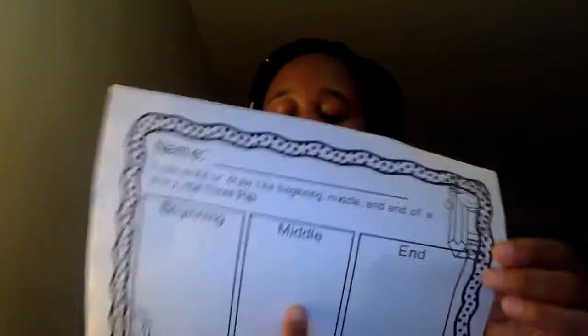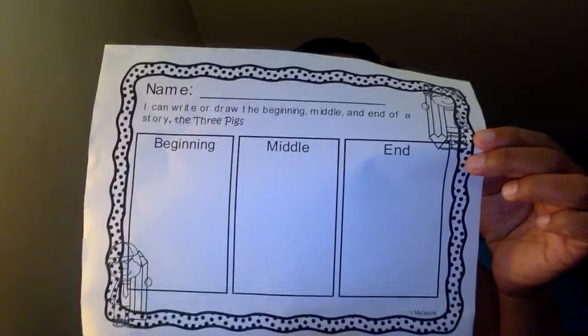They're going to draw and label what happened in the beginning, what happened in the middle, and what happened at the end of the story. They'll draw their pictures in the boxes, and for the students who are able to, they will label what they drew. So if they drew the pigs saying goodbye to their mom, they'll draw that in the beginning and write saying bye to mom, or maybe label bye mom in a speech bubble.